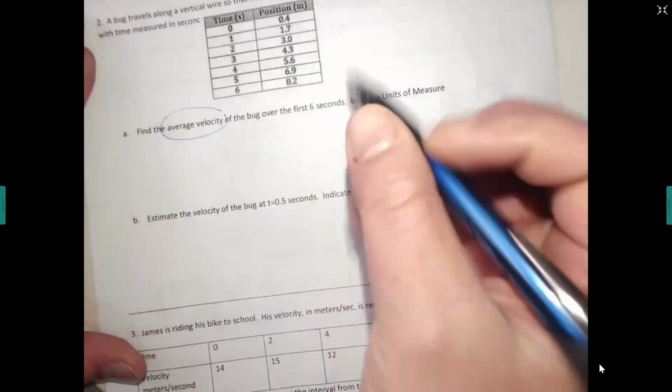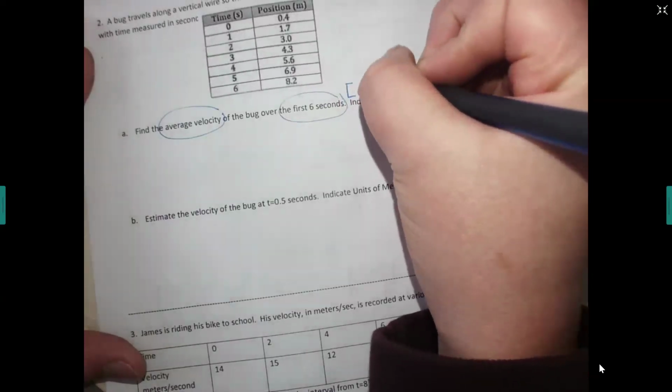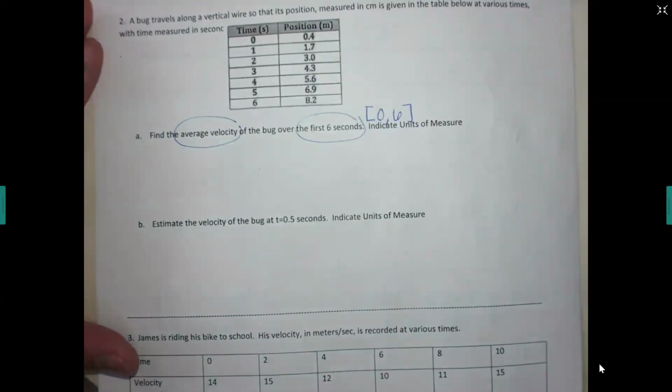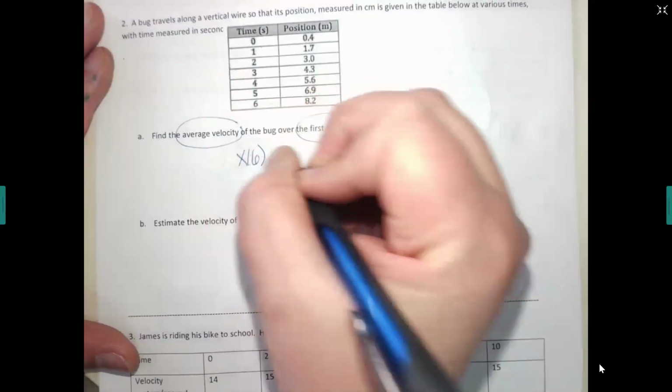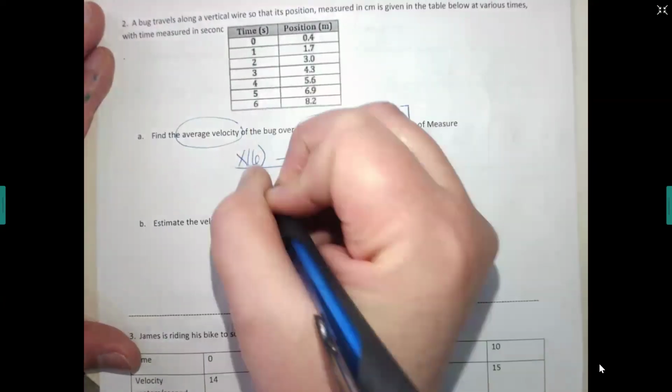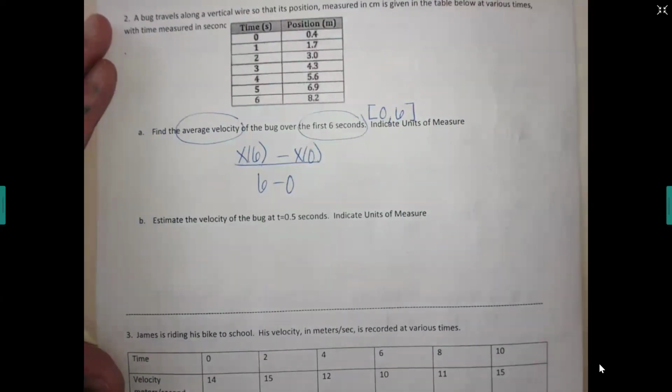Velocity. Very good. So if I want the average velocity over the first 6 seconds, what interval is that referring to? From 0 till 6. And then remember, for average velocity, I'm going to do the position at 6 minus the position at 0 over 6 minus 0. But I'm doing the slope formula on position because the slope of position is average velocity. Then I can just find the numbers from the chart rather than having to alpha trace.